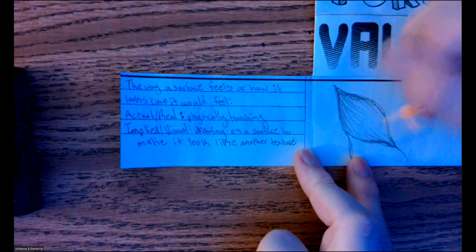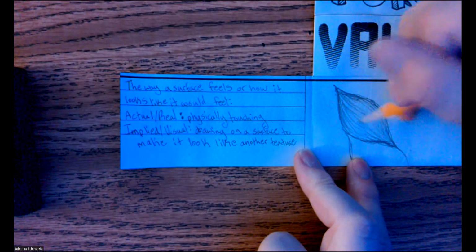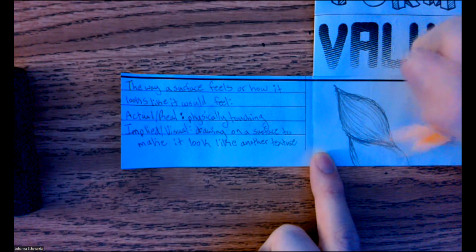Generally with texture, you end up using quite a bit of value to make it look right. So there's that, and I could do like this. So you have that. Or, like I said, you could pretty much do anything.